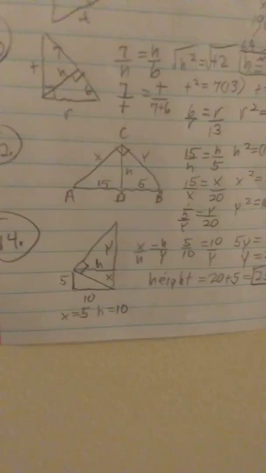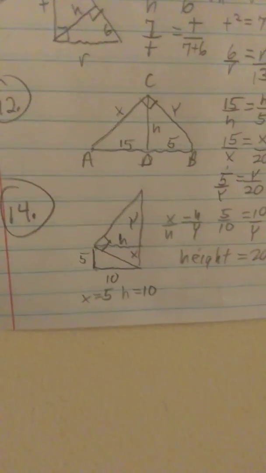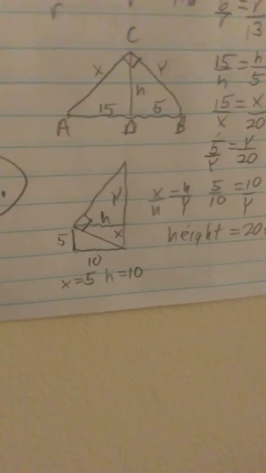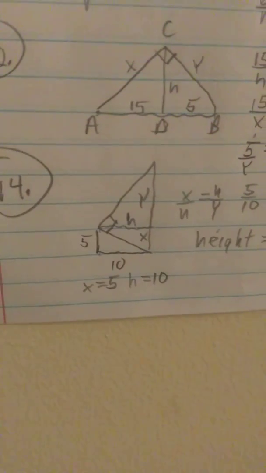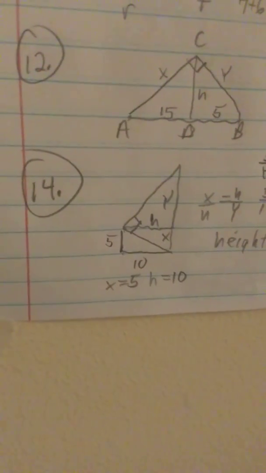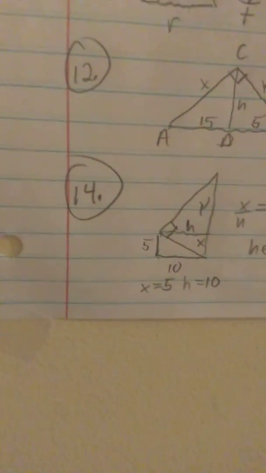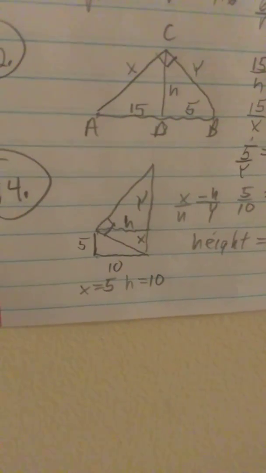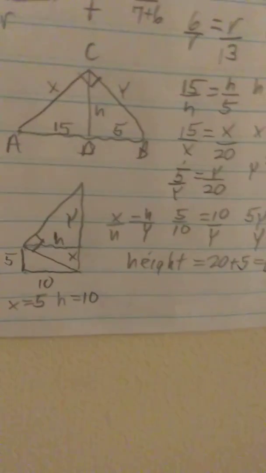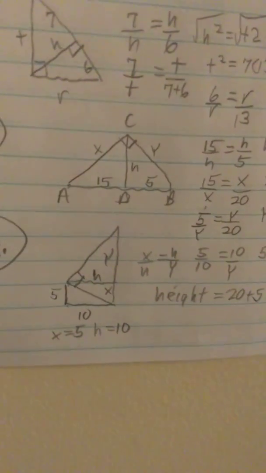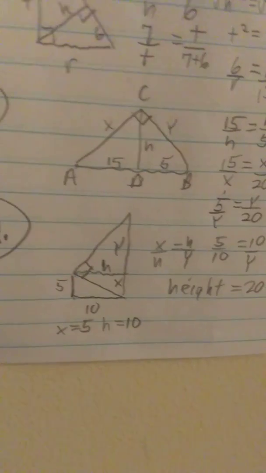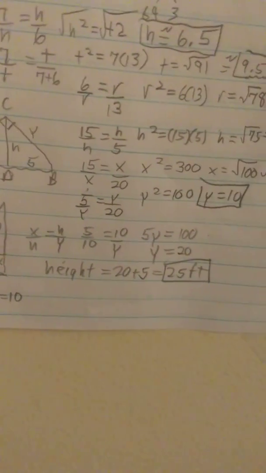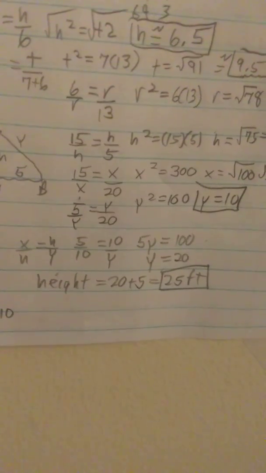Now on 14, I have a 5-12 triangle with a right triangle on top of that, but the important thing to note, like we did before, was that h is parallel and congruent to 10, so h is 10, but 5 over to the right side is the same, parallel and congruent as 5. So to get the height on the big triangle, we're going to do x over h is h over y, which becomes 5 over 10 is 10 over y. So 5y is 100 and y equals 20.